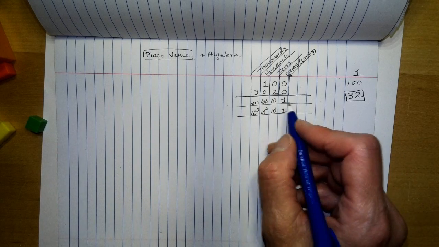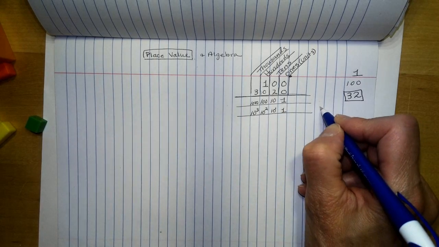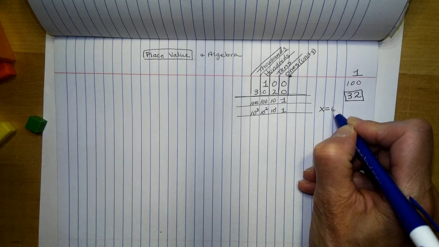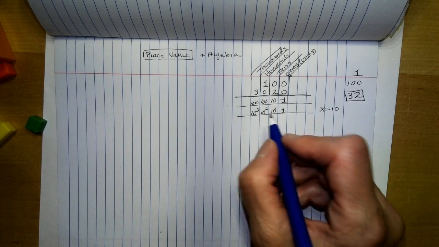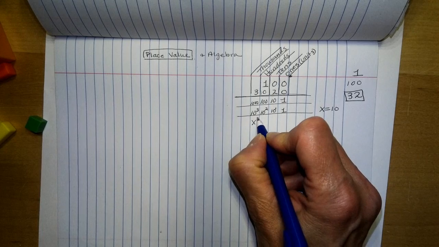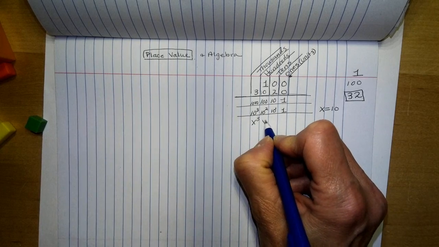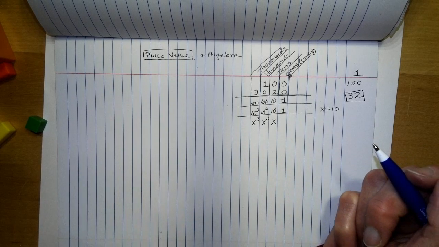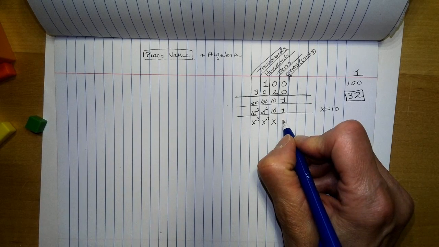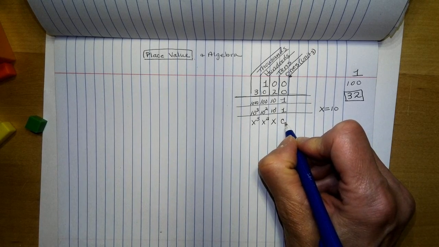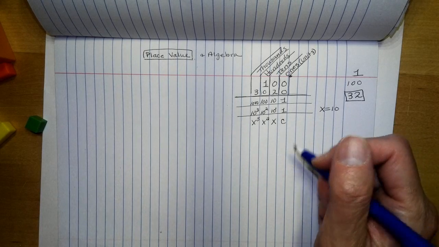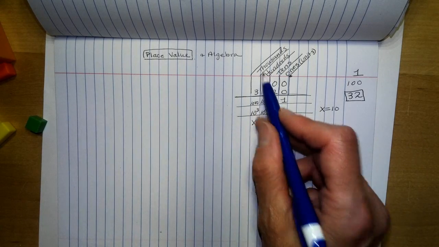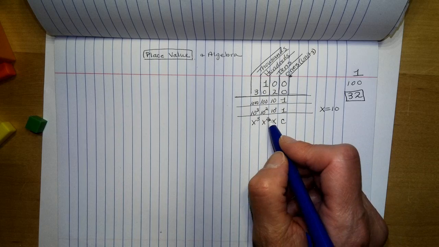Well, this is what I want you to think of. Let's pretend x is 10. That means that this would be x cubed column, this would be x squared column, this would be our x column, and this would be our constant. So these correspond to place values.